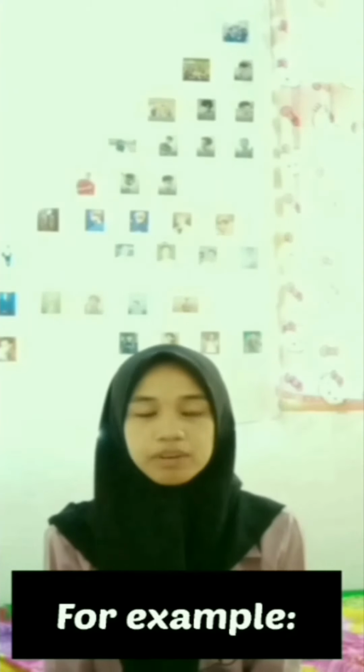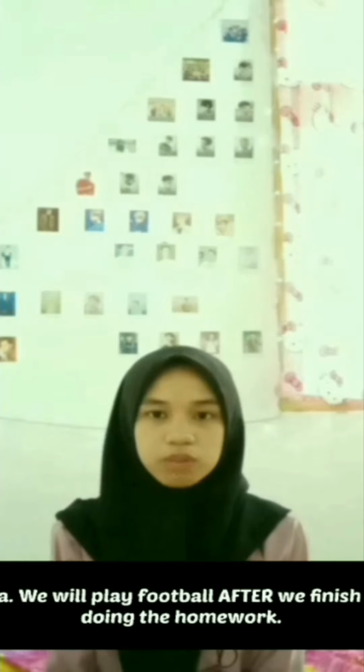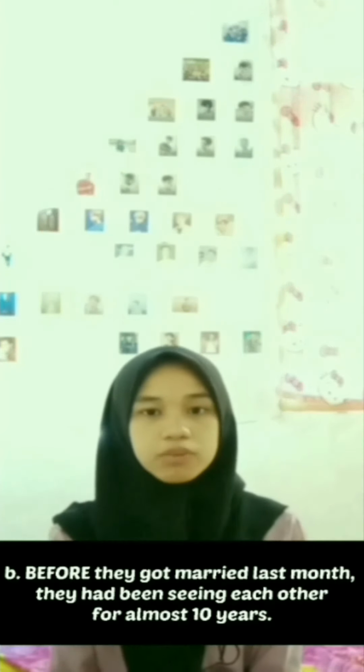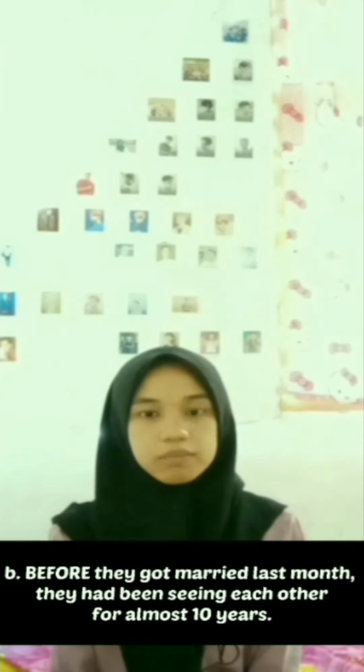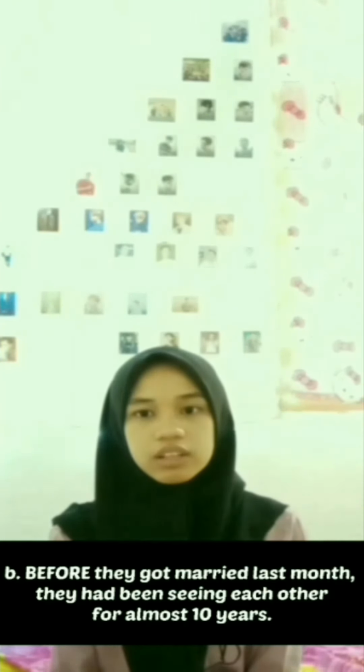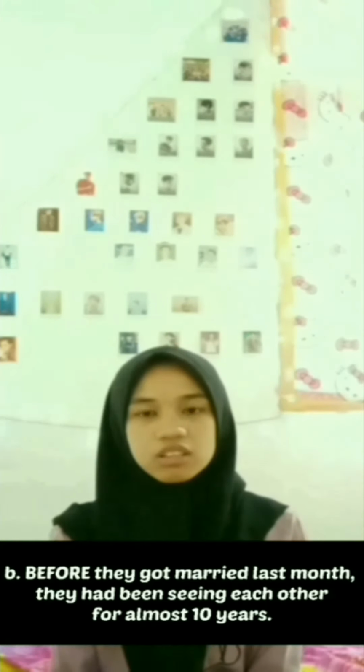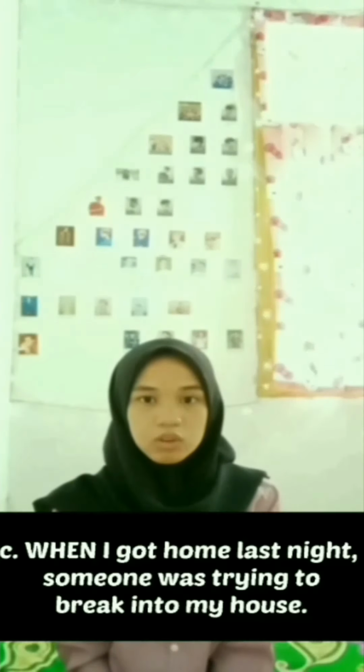For example, we will play football after we finish doing the homework. Next, before they got married last month, they had been seeing each other for almost 10 years. When I got home last night, someone was trying to break into my house.